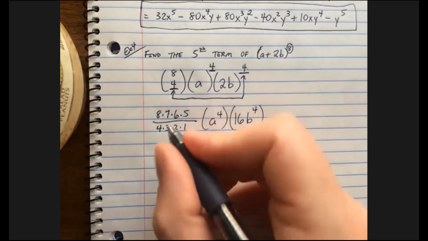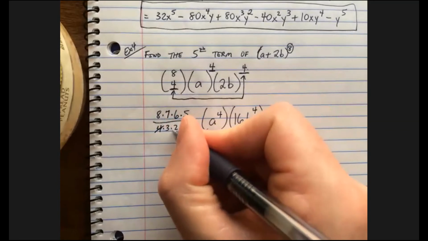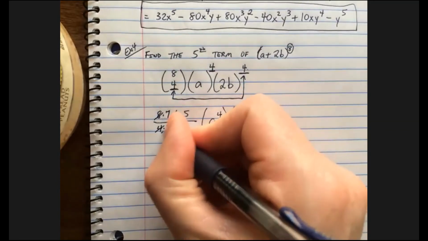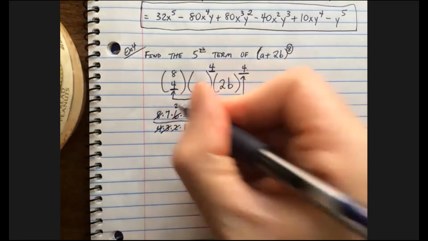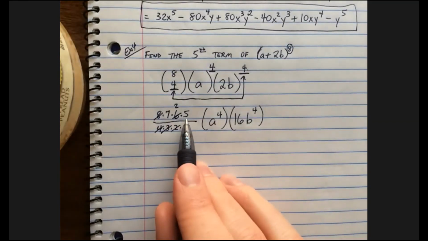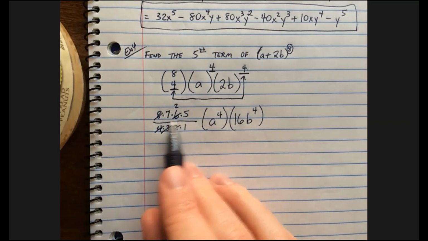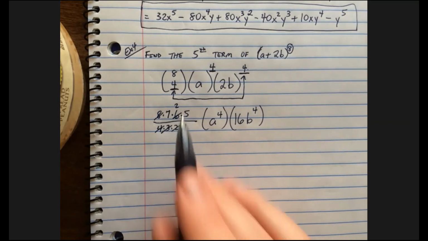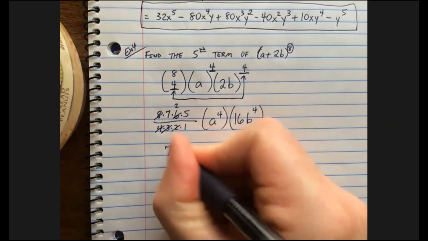All right, well, I would say 4 and 2 is 8. 3 and 6 would simplify to become a 2. So it looks like it's 7 times 5 is 35. Times 2 would be 70.